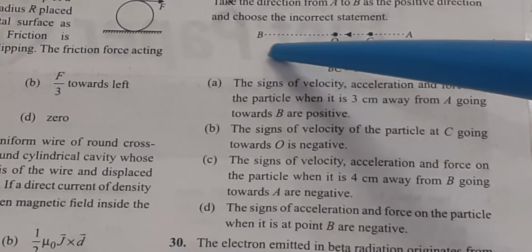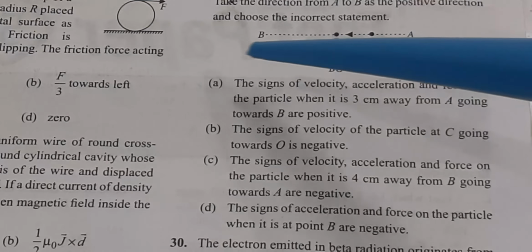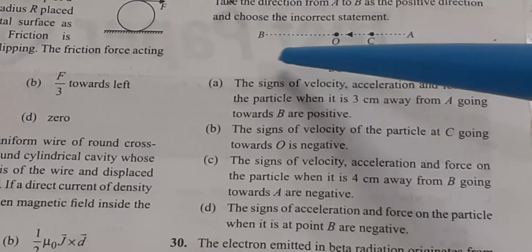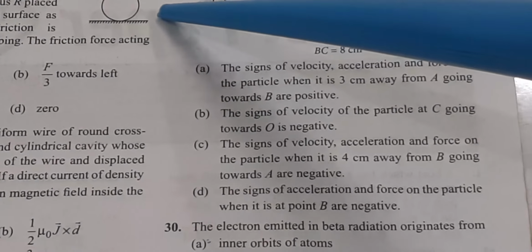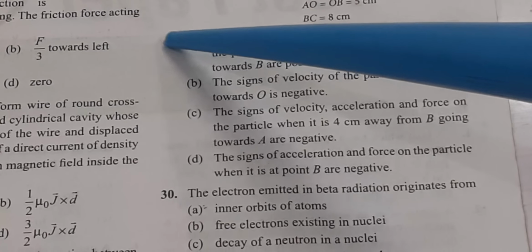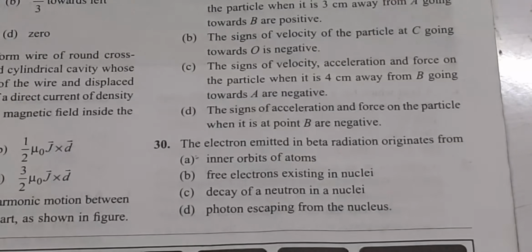So when the particle is coming this side, velocity will be negative, acceleration negative, as well as force will be negative. C is correct. The sign of velocity, acceleration, force of the particle going towards A is negative. It is negative, correct.